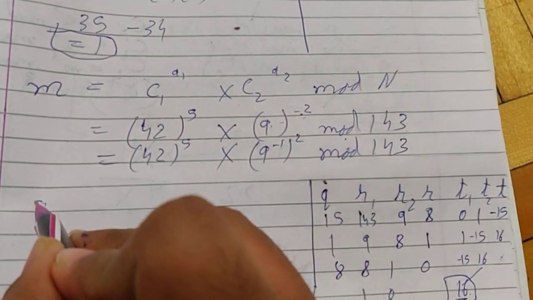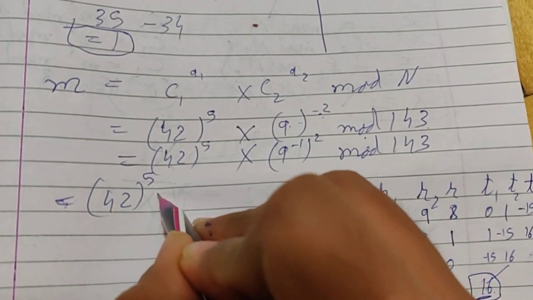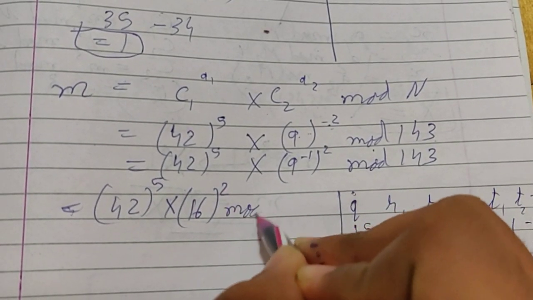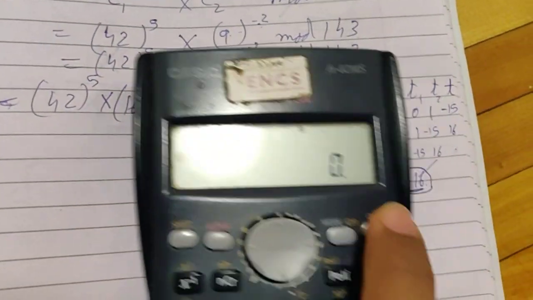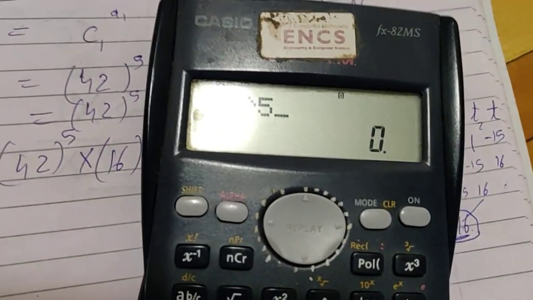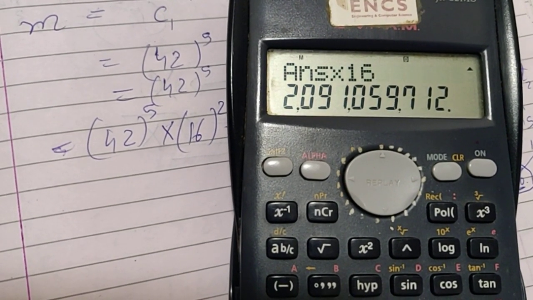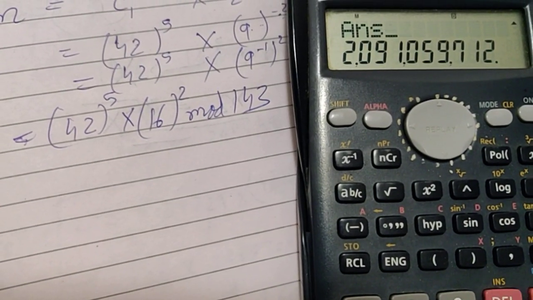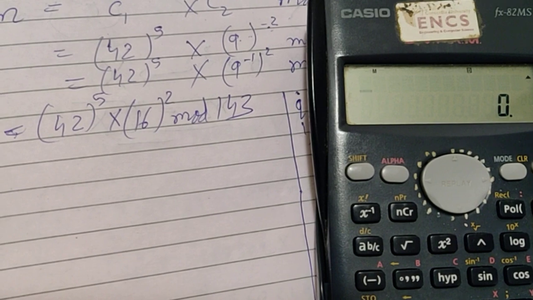So we substitute the value: 42 raised to 5 into 16 square mod 143. Now by using our calculator, we will find 42 raised to 5 into 16 into 16, because we have 16 square. Oh, okay, it will not be allowed. So let's do it separately.